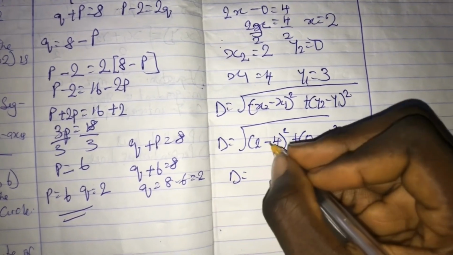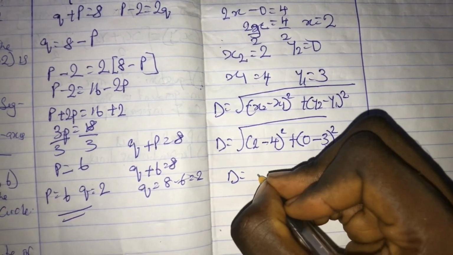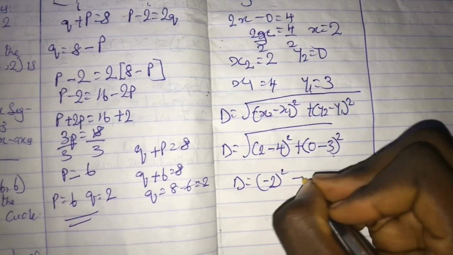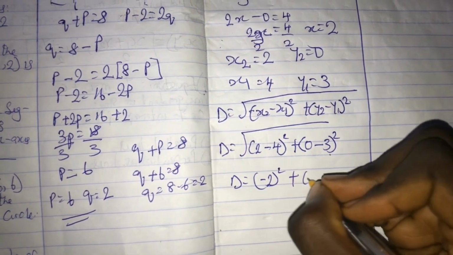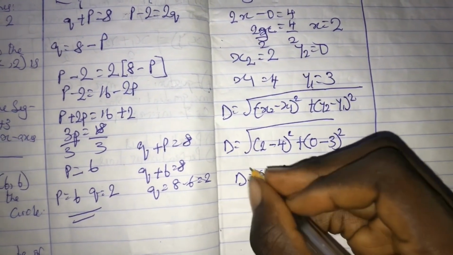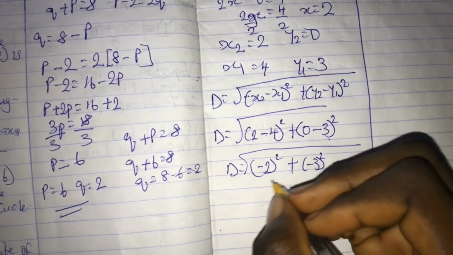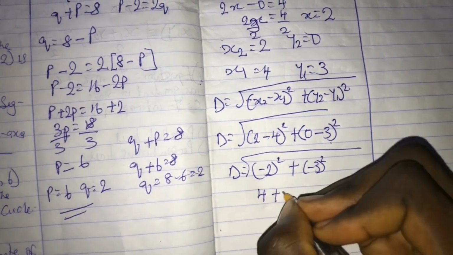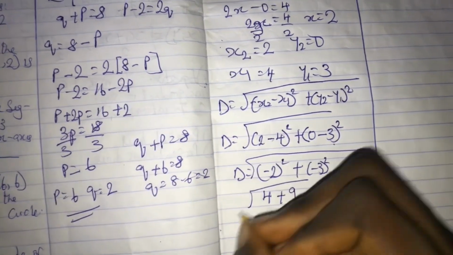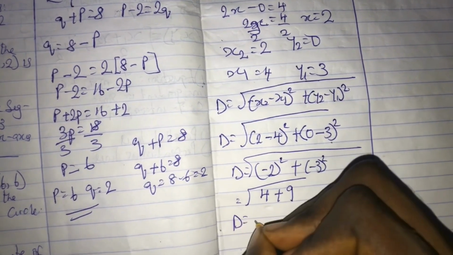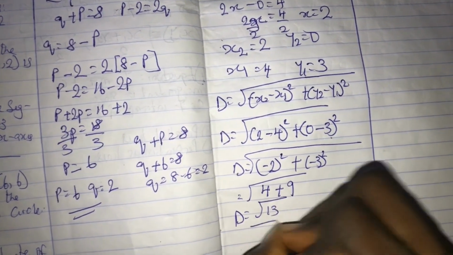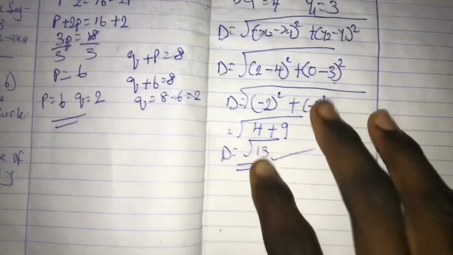Therefore our distance is minus 2 squared plus minus 3 squared. Remember, it's in square root. So this is 4 plus what? 9. Therefore our distance is equal to the square root of 13. This is our final answer for this.